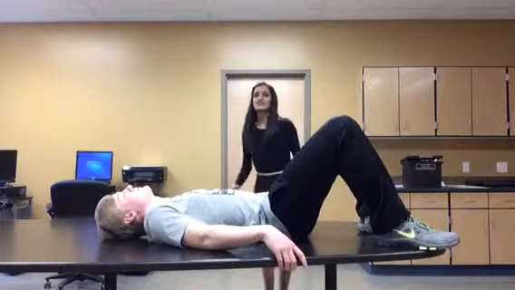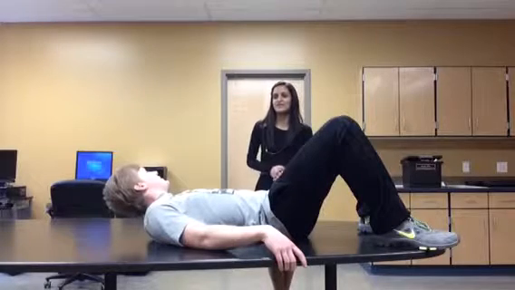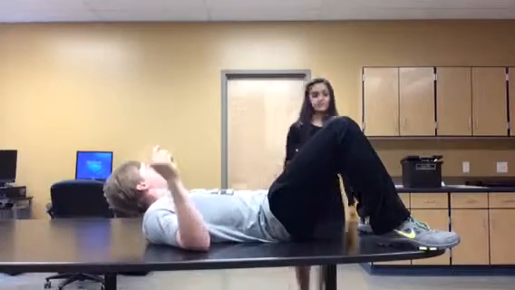The next position is the Trendelenburg position. It increases circulation of the blood in head to brain and can be used for circulatory shock. Entire bed is elevated at the feet. Elevated at the feet.